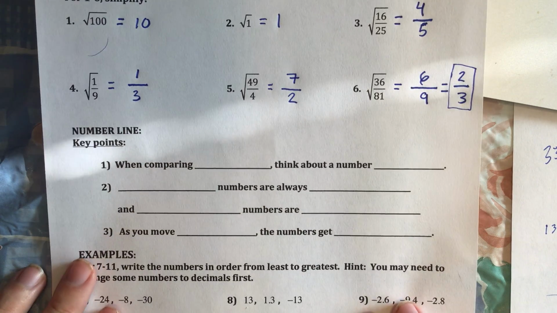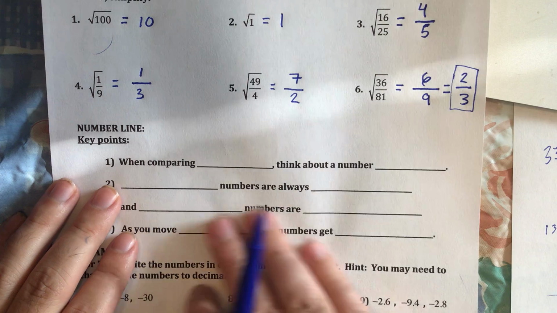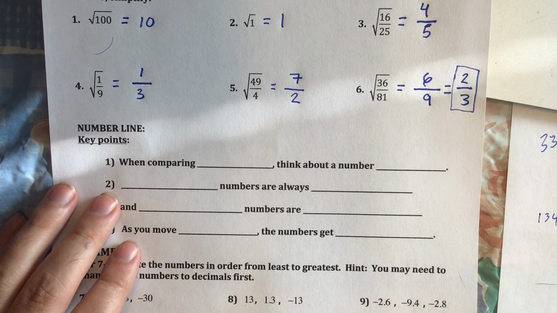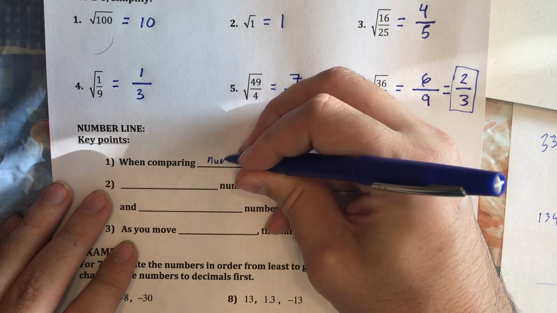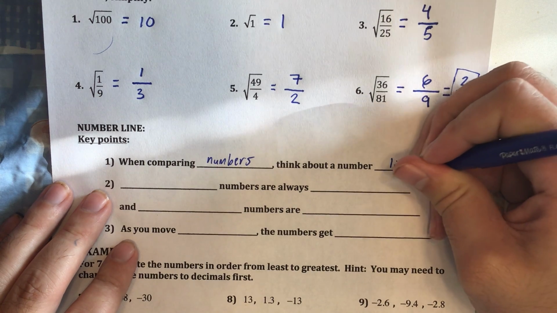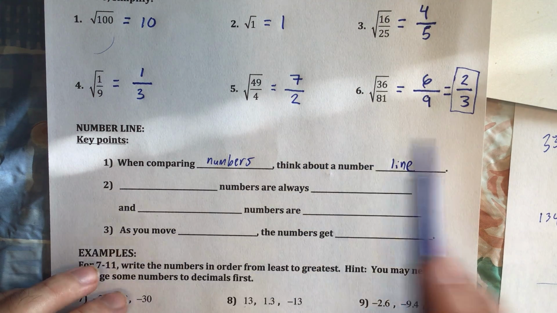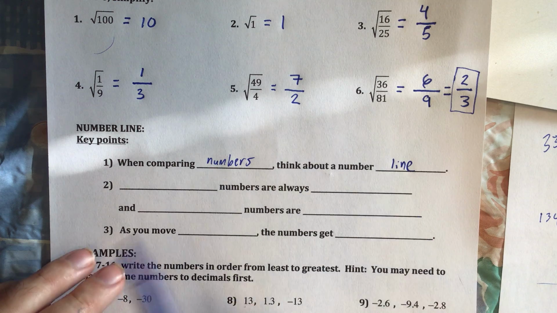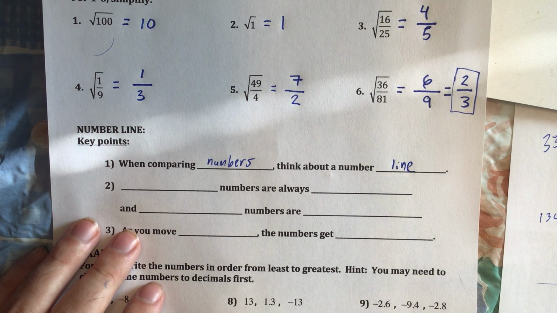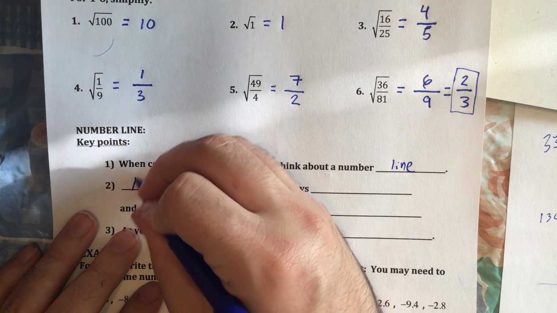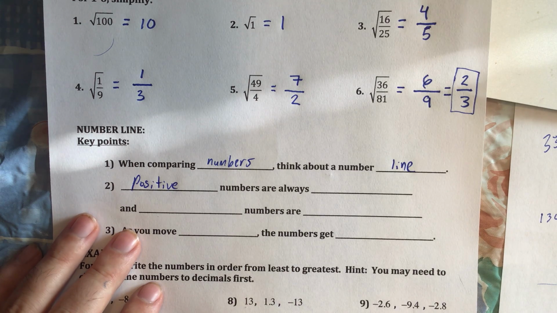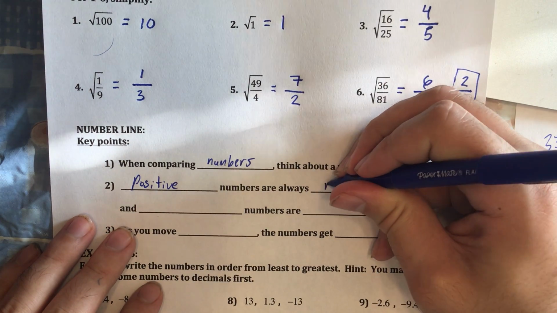Okay, moving on. So we're going to think about number line now. So when comparing numbers, think about a number line. Okay, number line's that left to right with every single number you can possibly imagine fitting somewhere on the number line. Positive numbers are always right of 0.